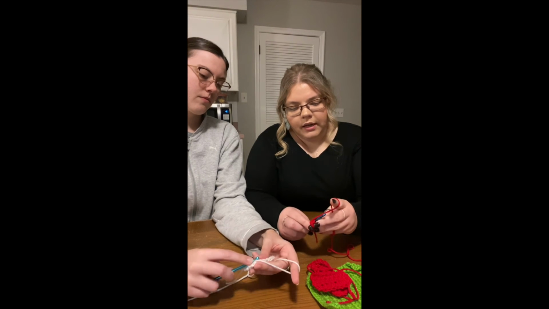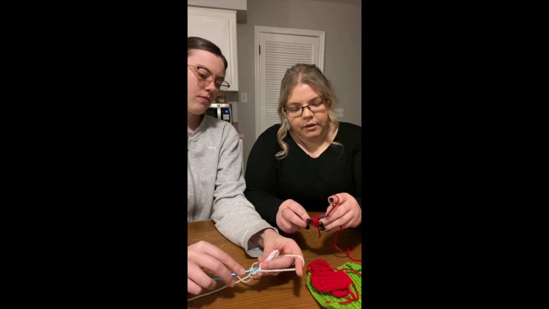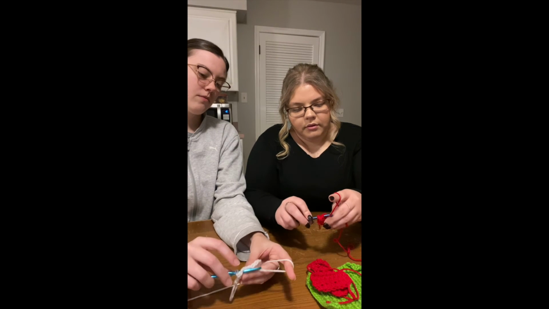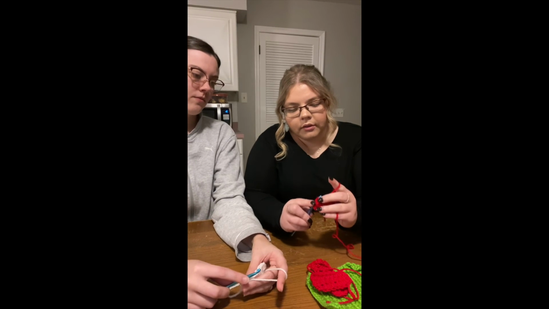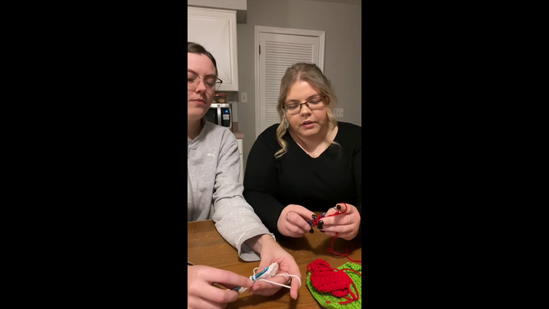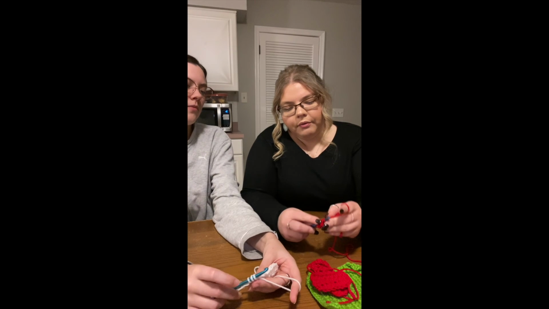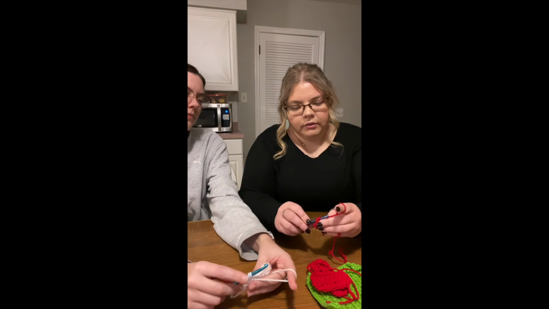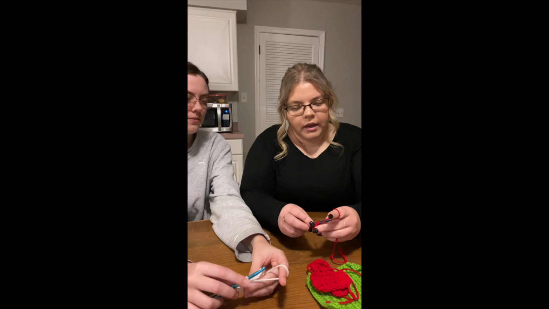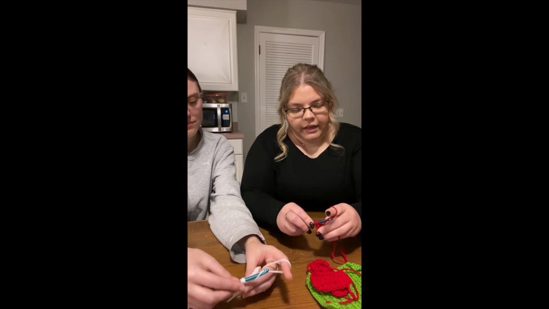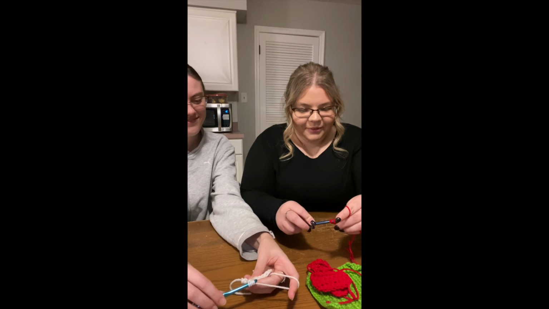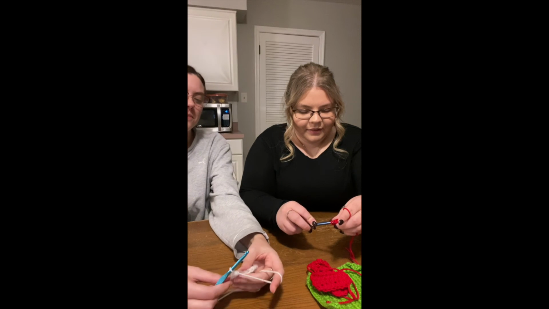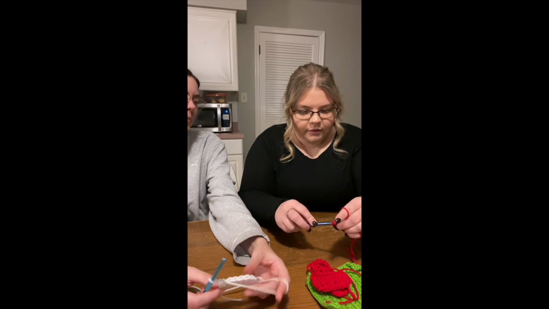And then once I'm in there, I have to yarn over again and pull through the first little loop so that now I'll have 3 loops on my needle. You got it. And yarn over again and gracefully pull through all 3. Perfect. And that's your first half double of that row.